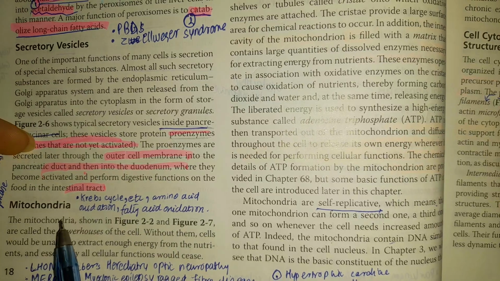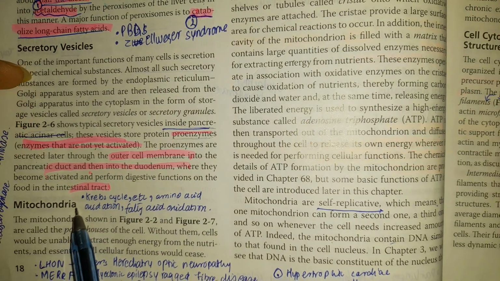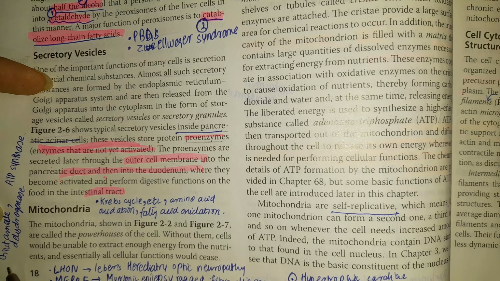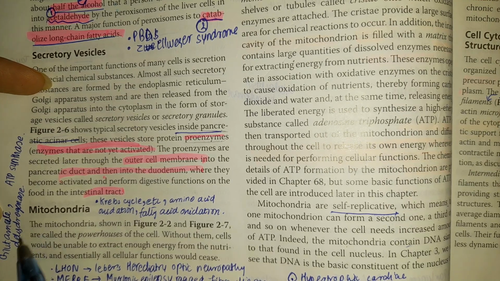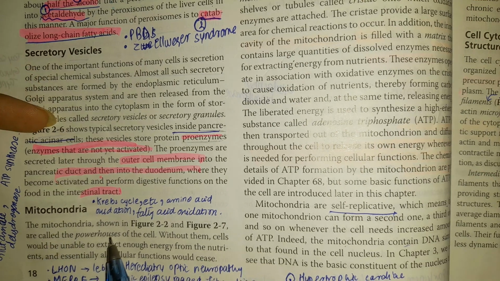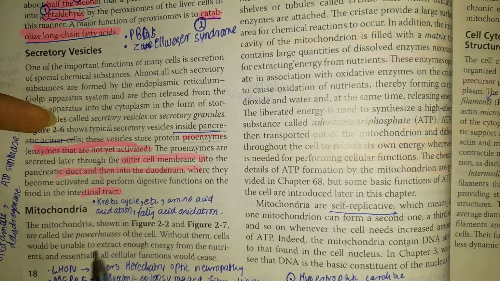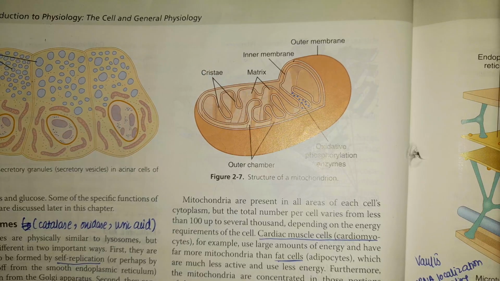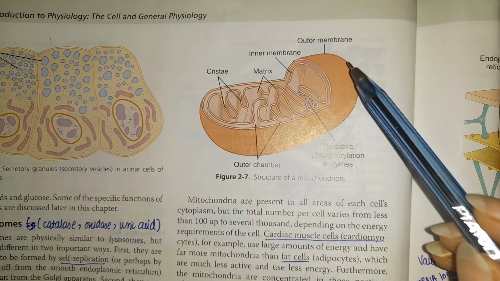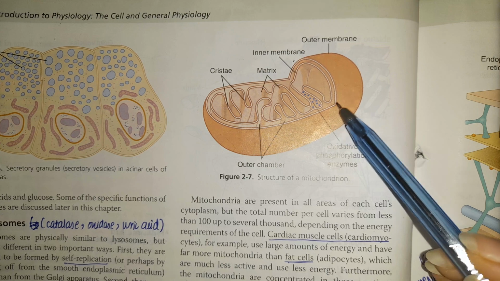So now coming towards mitochondria. For the mitochondria, we have an enzyme, glutamate dehydrogenase, which is the marker for the mitochondria. Mitochondria are actually the powerhouses of the cell, which make the ATP. For mitochondria, we always draw this diagram. It has an outer membrane and an inner membrane.